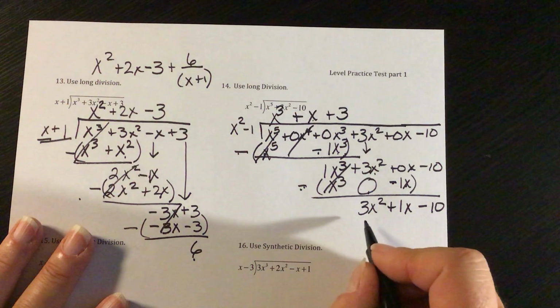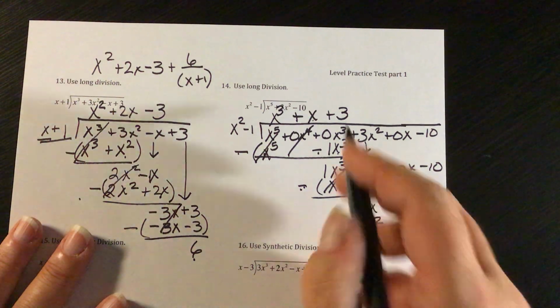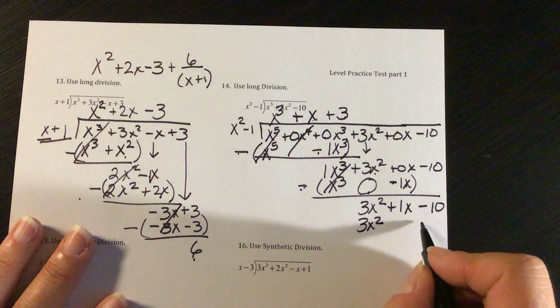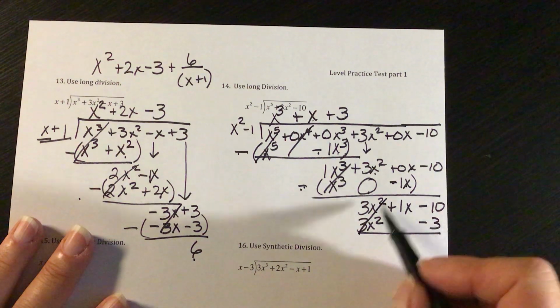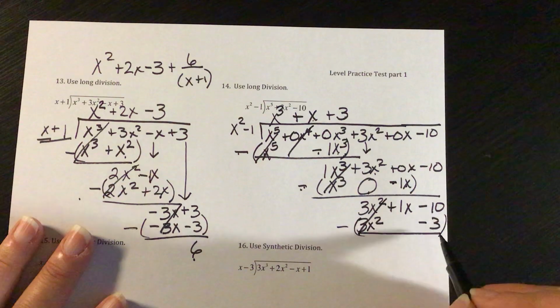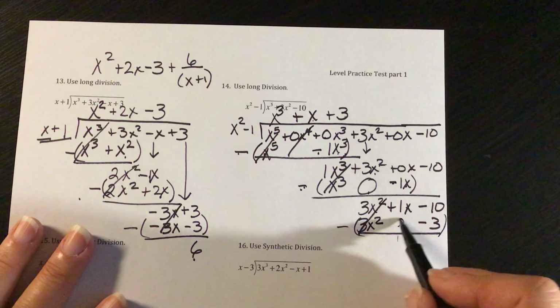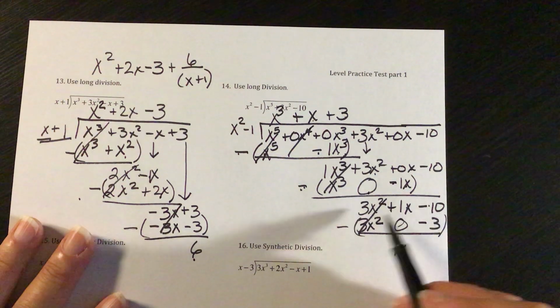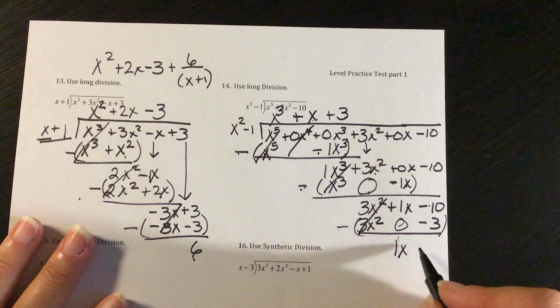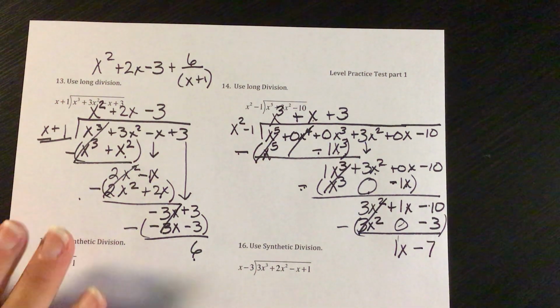So I multiply 3x squared, and then 3 times -1 is -3. I'm subtracting. I have 1x minus nothing is 1x, and -10 minus -3 is -7.